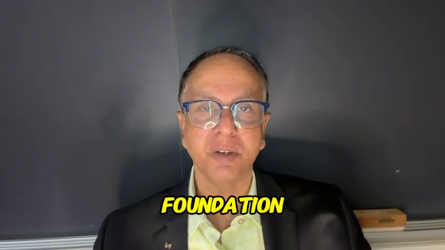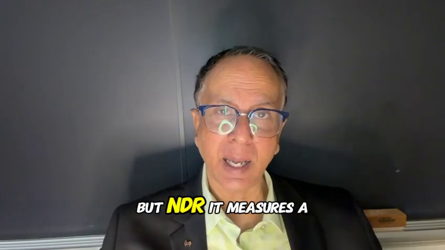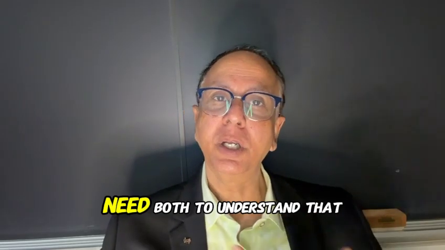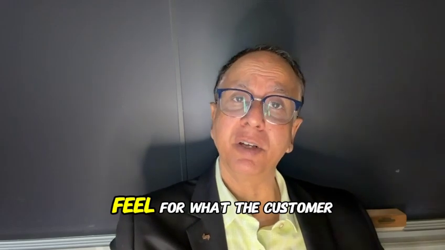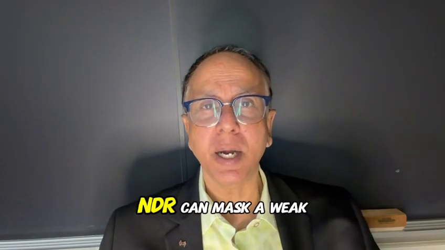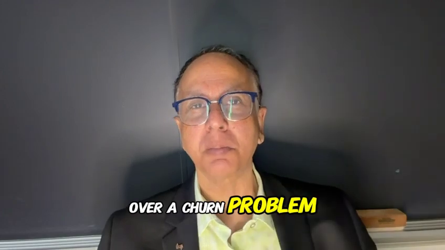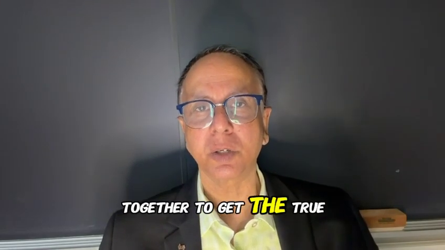Number 2, GDR and NDR tell you 2 different things. GDR is measuring the foundation. Are you keeping what you have? But NDR measures the full picture. It includes expansion, and you need both to get a better feel for what the customer health is. And number 3, a strong NDR can mask a weak GDR. If your expansion is papering over a churn problem, you are at big risk. Always look at both metrics together to get the true picture.